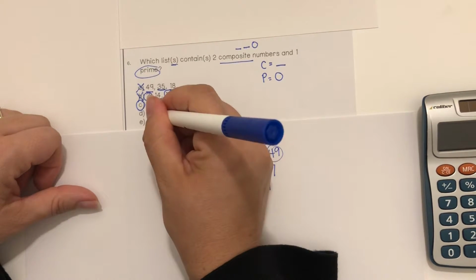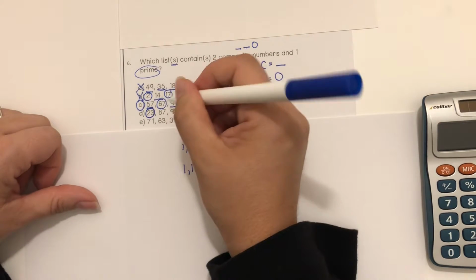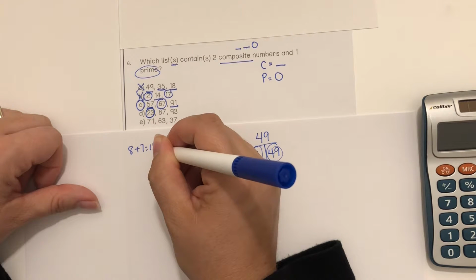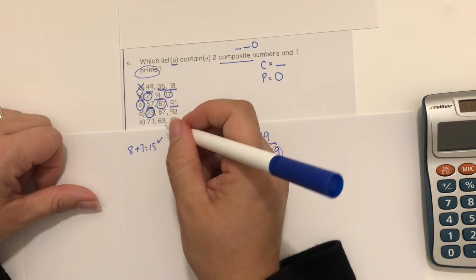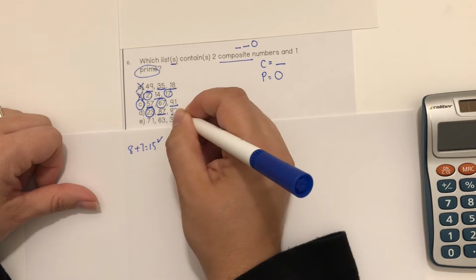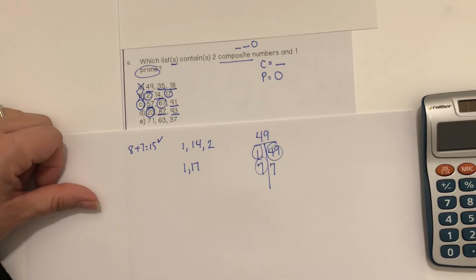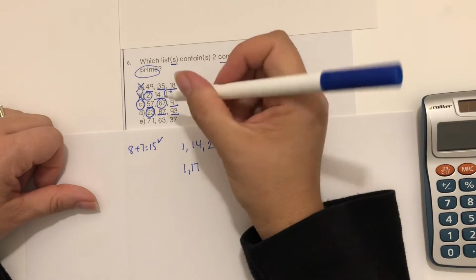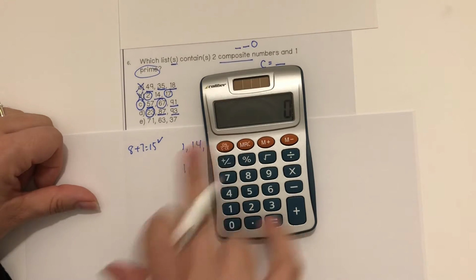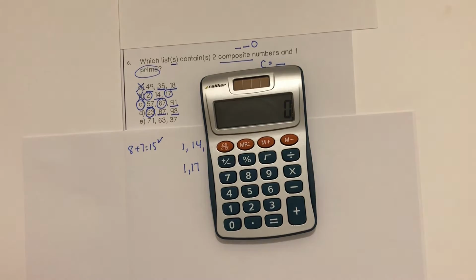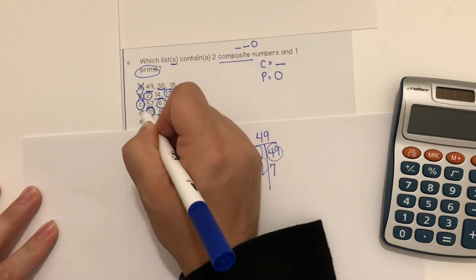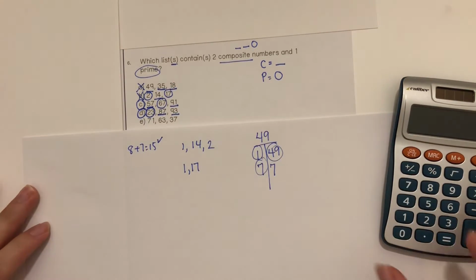23 is a prime number. 87, 8 plus 7 is 15. 15 is divisible by 3, so is 87. So that means that this is a composite number. And 93, because both of the digits in it add up to 12, that means it's also divisible by 3. If 3 was not divisible into these, we still need to check all the other numbers, but since I know right off the bat that those are divisible by 3, I don't have to keep going. So we have 2 composites and 1 prime, so we can circle this as well.